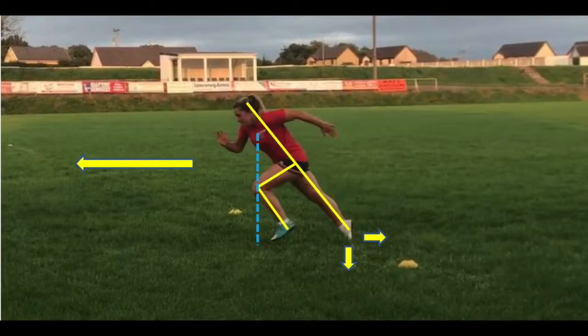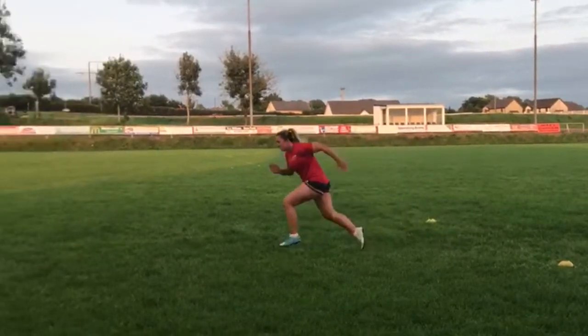With regards to the starting position, Amy has responded well to the need to have a straight line from the back of her head down to the heel on her foot. Amy is also orientating her centre of mass forward and driving the heel backwards and downwards to create an equal and opposite reaction to propel herself forwards.